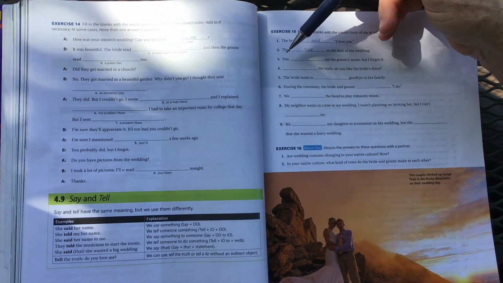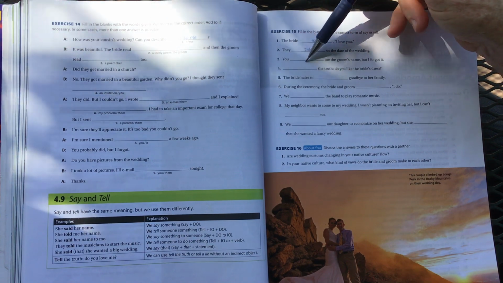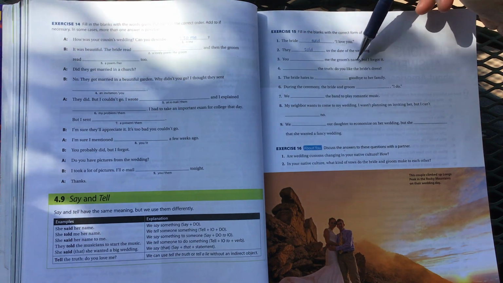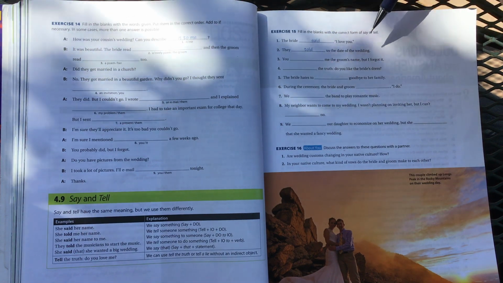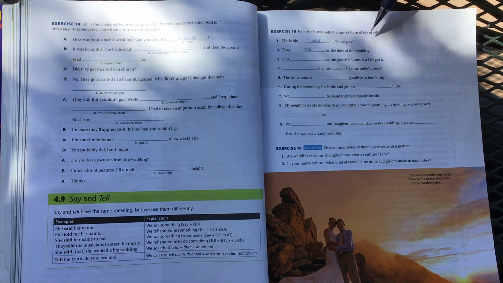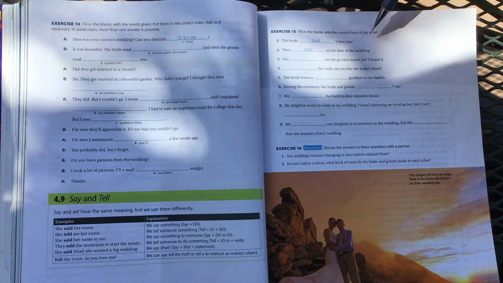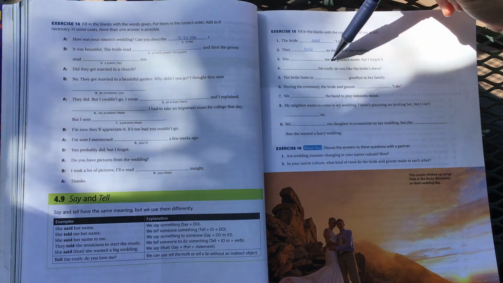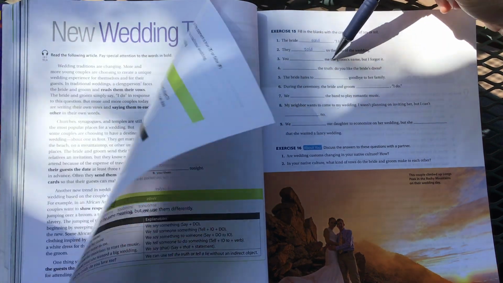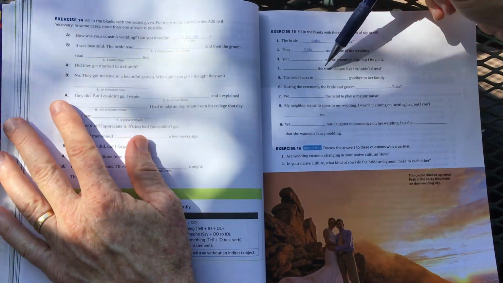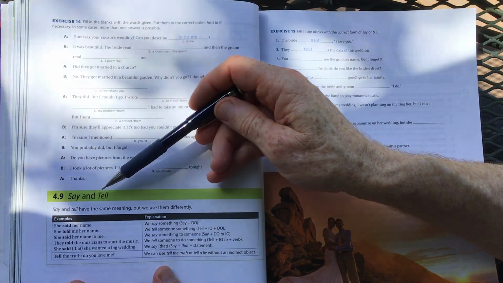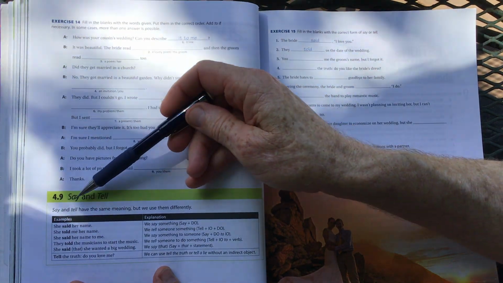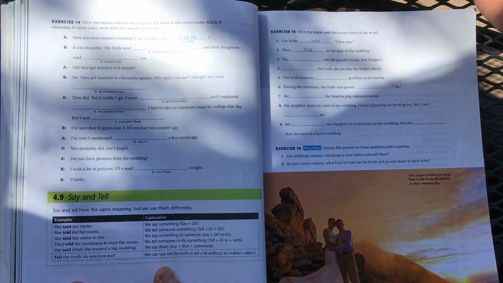Let's look at number 3. You blank me the groom's name, but I forgot it. Well, you told or you said? Well, it would be told, right? You told me. Why? Because you were distinctly, directly telling someone, me. Remember, tell is more direct. Say is less direct. Okay?